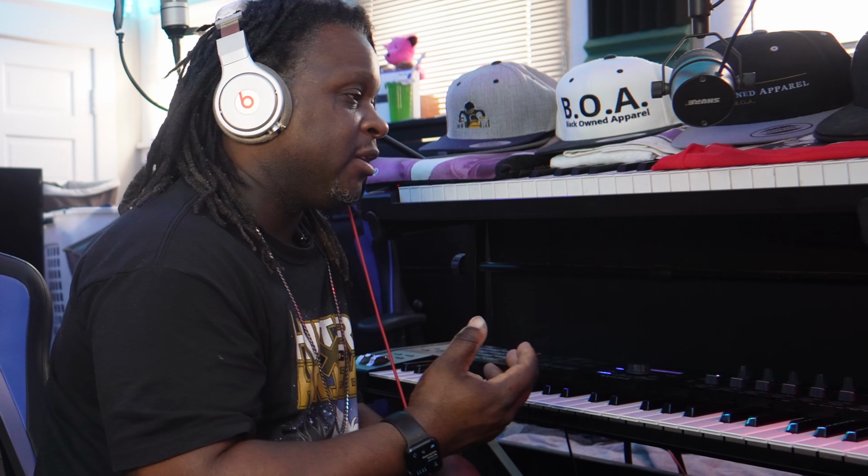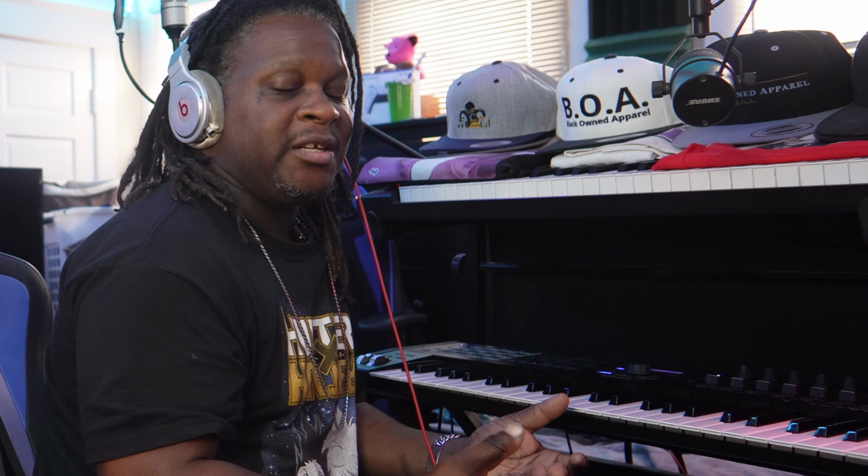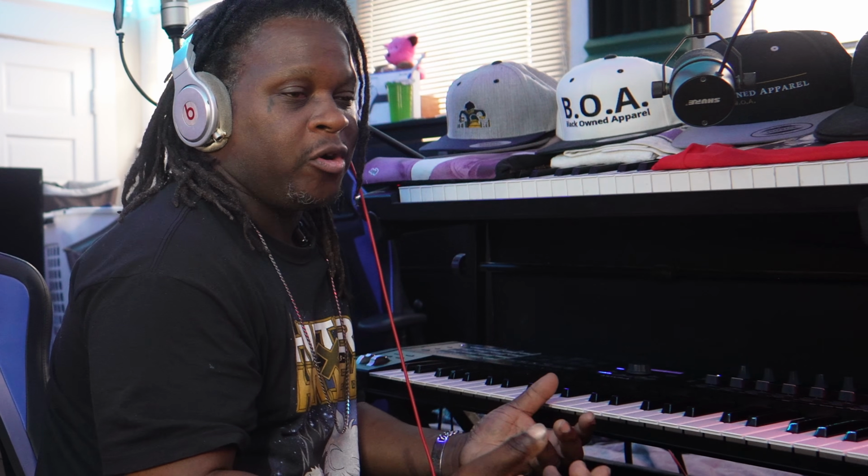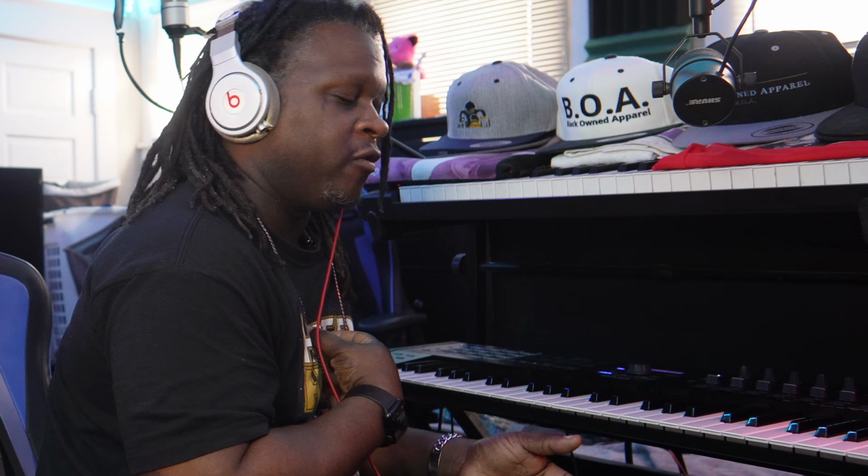The Control 49 did have that same capability, but because they abandoned the keyboard and haven't updated it, a lot of the features no longer work. This is definitely a huge improvement for me and my workflow.